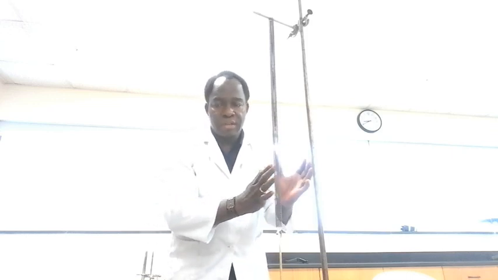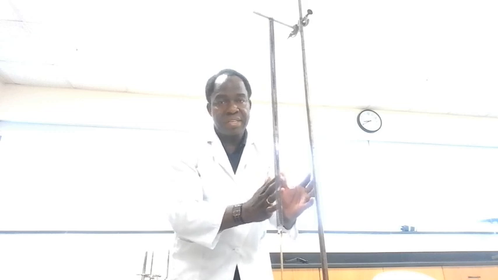By the end, you should be able to draw a graph of the force applied versus the distance stretched, and the slope of the graph should help you calculate the spring constant.